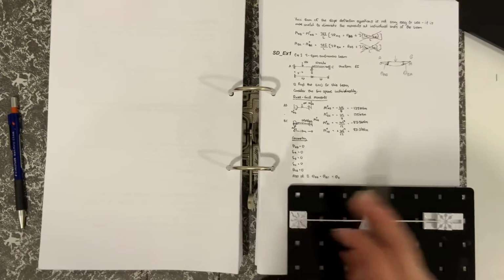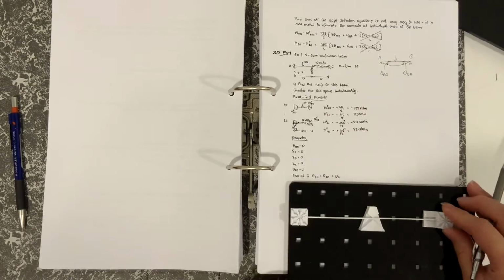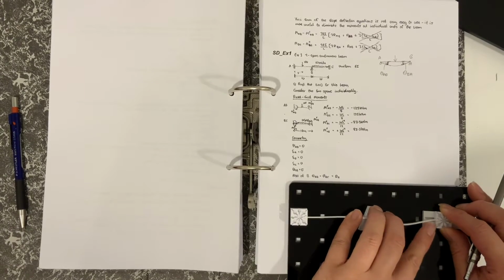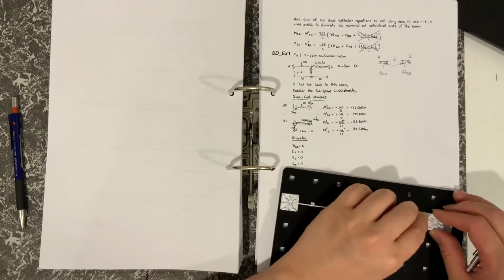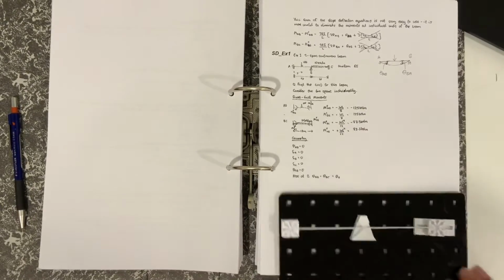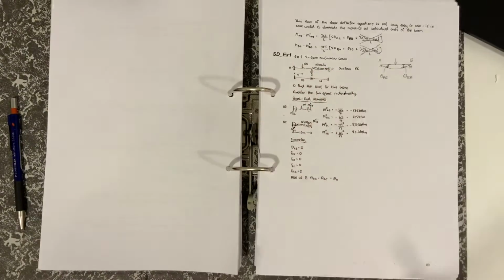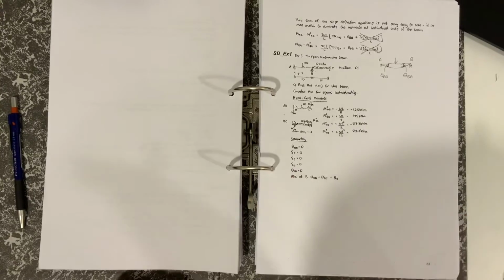So delta C is going to be equal to 0, and because it's fixed, when it deforms under the load, whatever angle it was is going to remain at that angle. That's just by inspection of the system, so we can make some observations about the geometry.